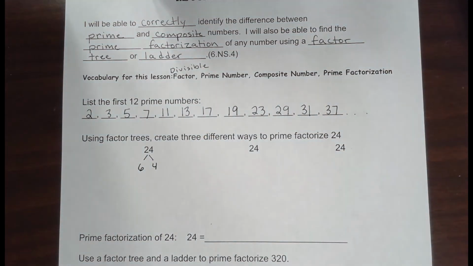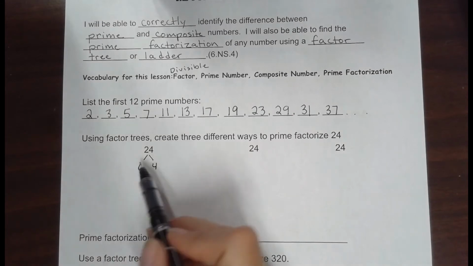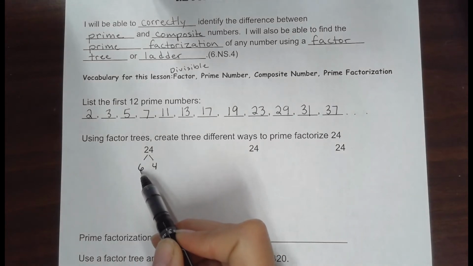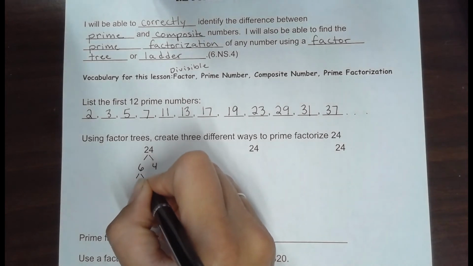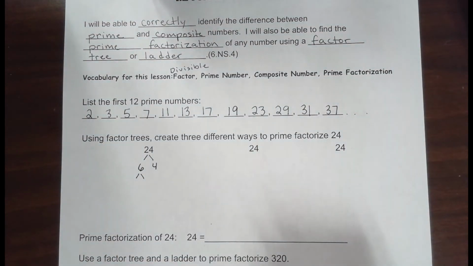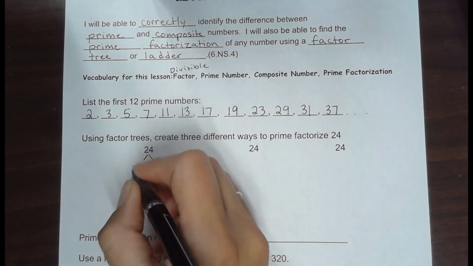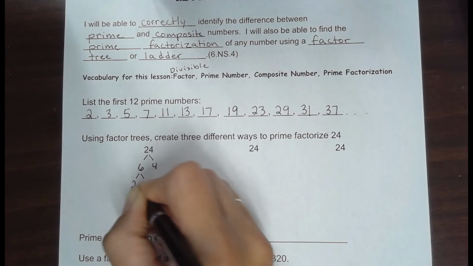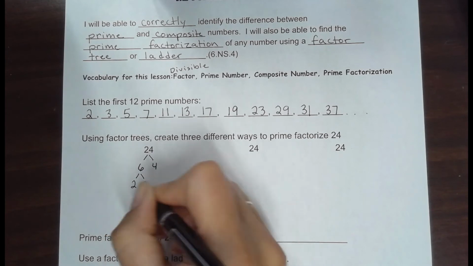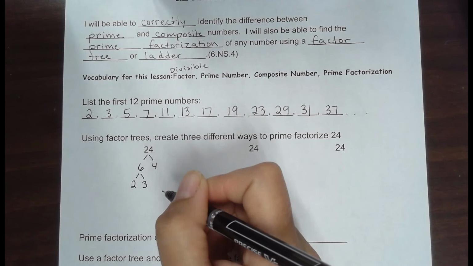Okay, now when you are making a factor tree, anytime you write down a composite number, you're going to break it down again. Anytime you write down a prime number, you're going to circle it. So is 6 prime? Nope, 6 is not prime, so keep on breaking it down. So 6, what makes up 6? What times what? 2 times 3. Is 2 a prime number? It is, so circle it.